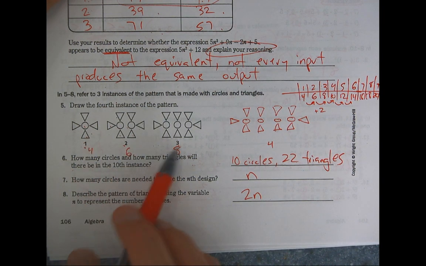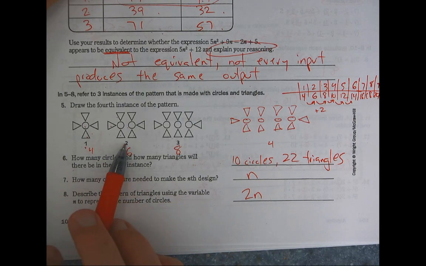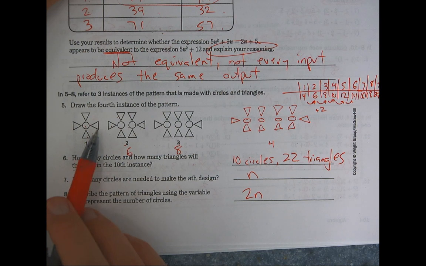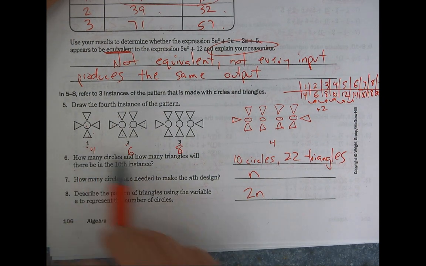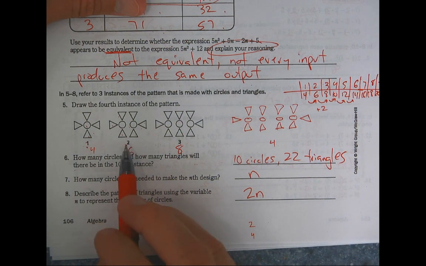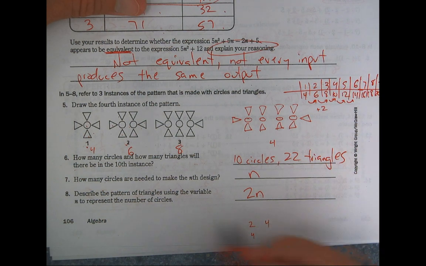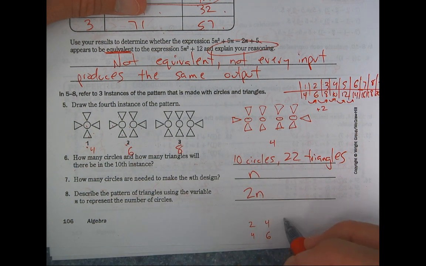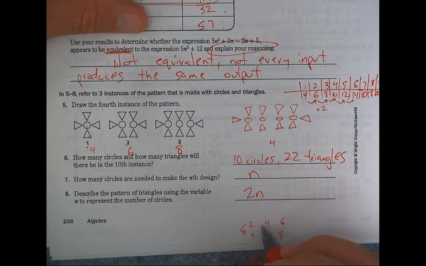So you start double checking this. If I plug in the terms, which is the 1, the 2, the 3, is this expression actually giving me how many triangles there are? So if I plug in the 1, 2 times 1 is 2, but it was supposed to be 4. If I plug in term 2, 2 times 2 is 4, but how many triangles is it supposed to have? 6. If I plug in 3, 3 times 2 is 6, but it's supposed to be 8. So every single time it is off by 2.